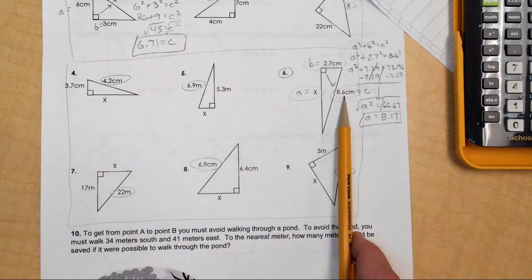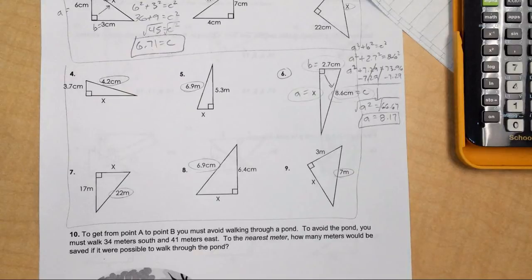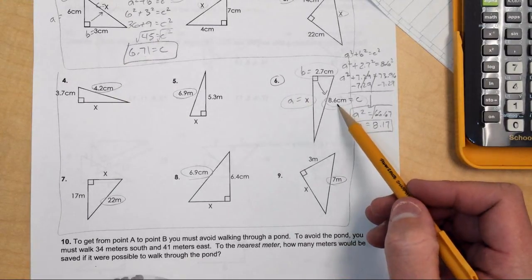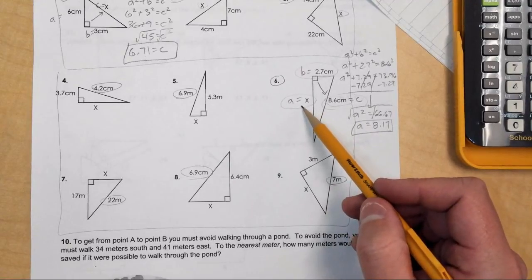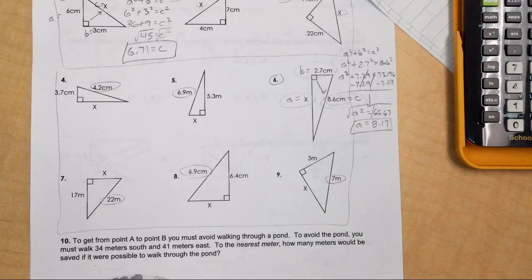If you're given C, you're going to end up subtracting at some point, and you're going to get your answer for either A or B. And notice here, 8.17 is smaller than the hypotenuse, so this is likely the right answer. So again, you always want A and B to be smaller than your hypotenuse. So let's look at number 10.